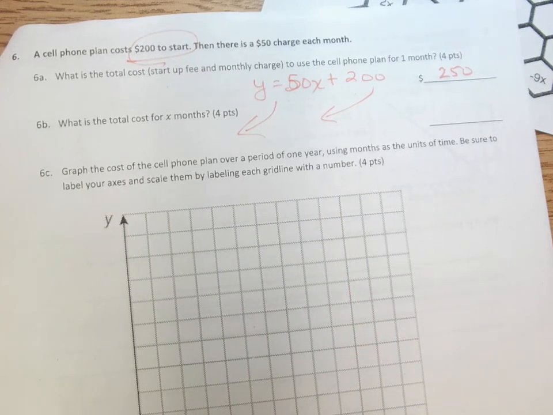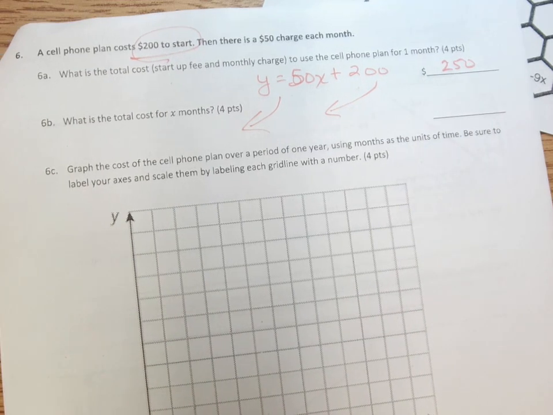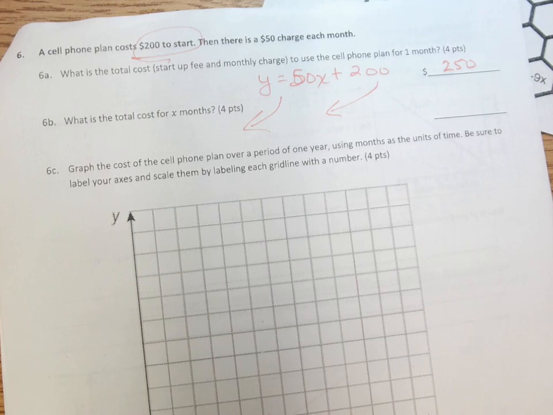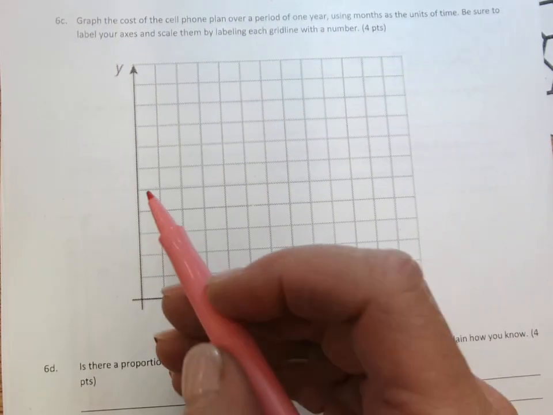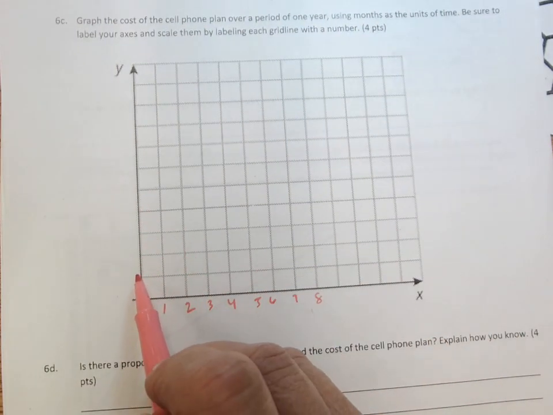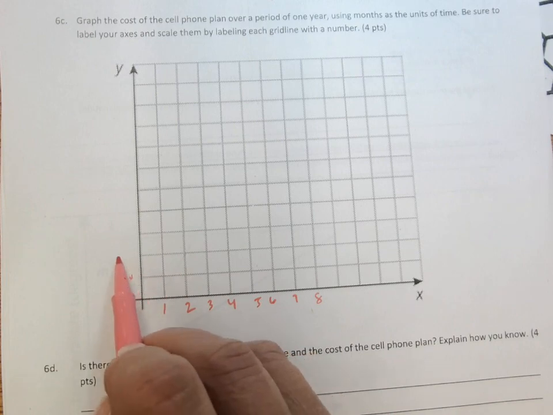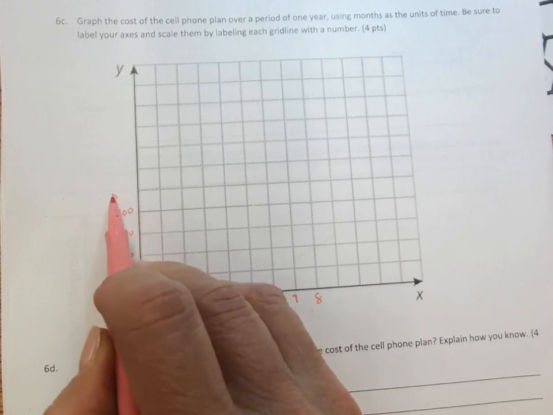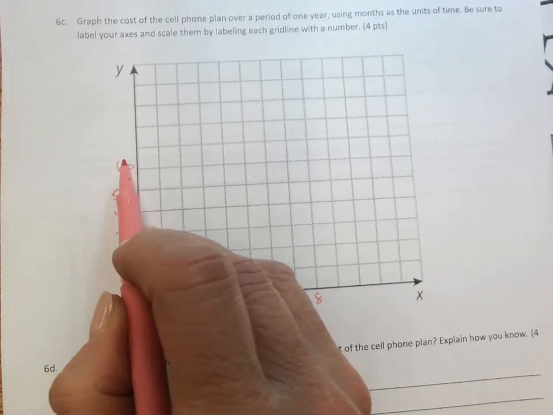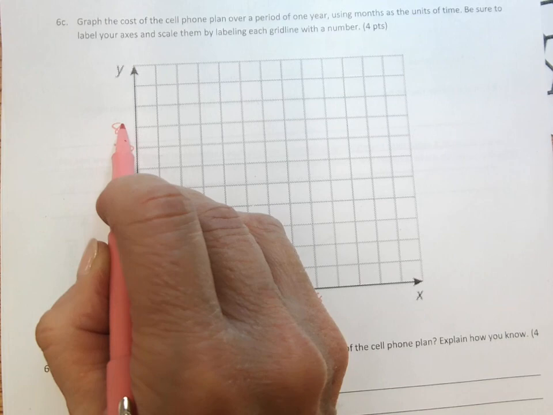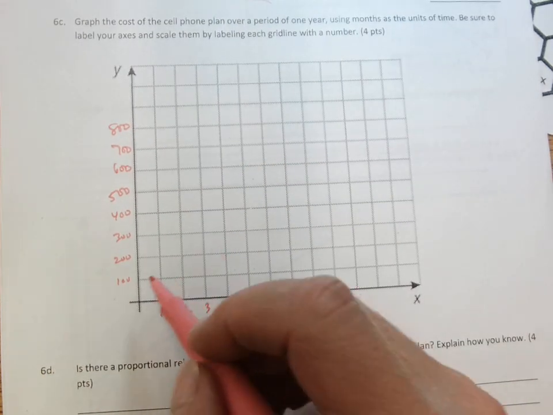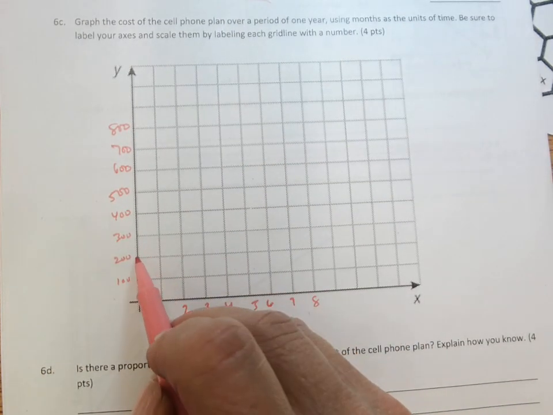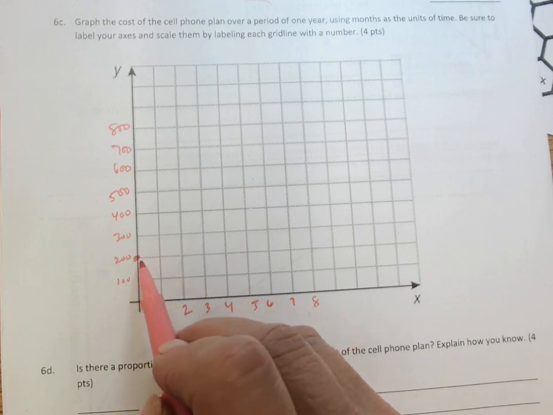So I think on my x-axis, I'm just going to count by ones. And on my y-axis, I'm going to count by, let's go hundreds. All right, so I'm going to start at $200, and every month I go up 50.